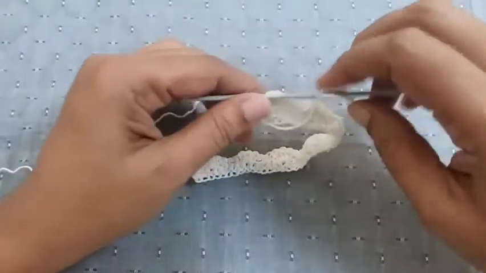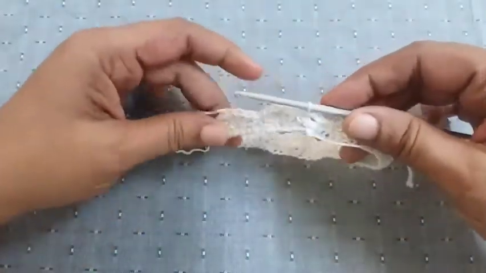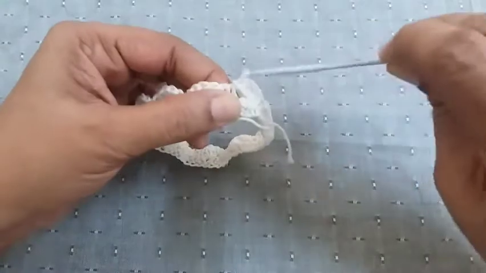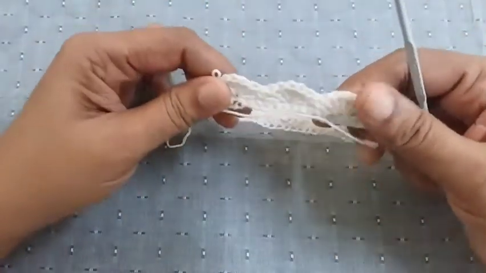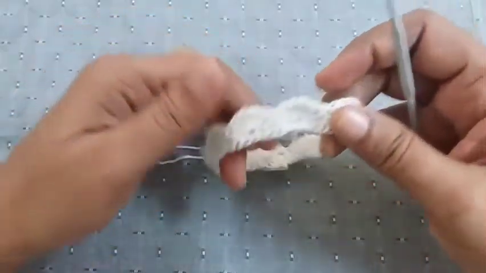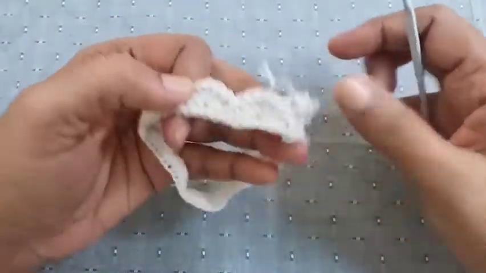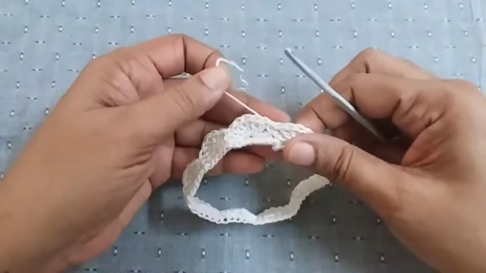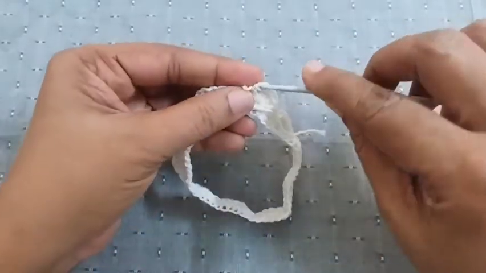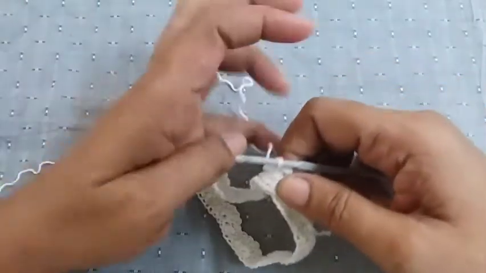Okay, I have made one round of shell stitch and I have made 12 shells. You have to make sure that you take an even number of shells because you have to increase exactly on opposite sides. So you have to take an even number of shells. I have taken 12 shells.